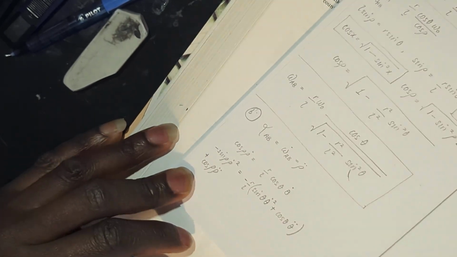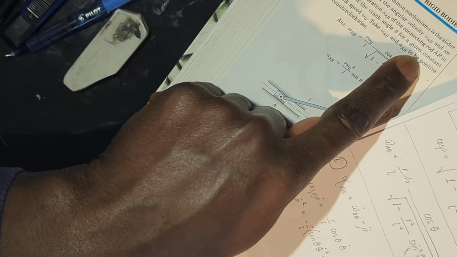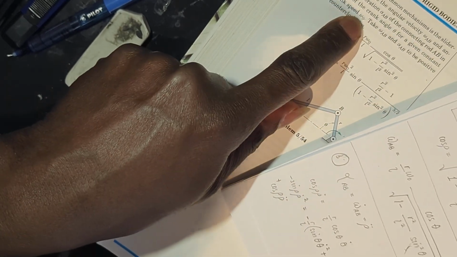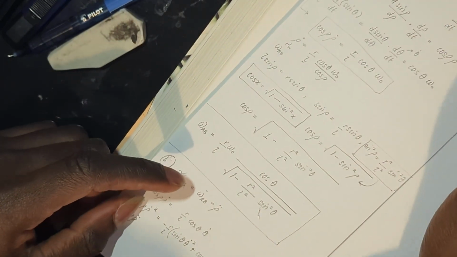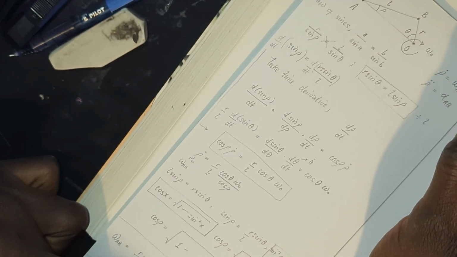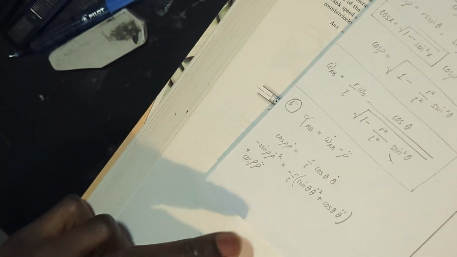Now, this question says something. Let's remember, it says a constant crank speed. A constant crank speed omega naught means that the time derivative of omega naught is 0. So we could cancel this.